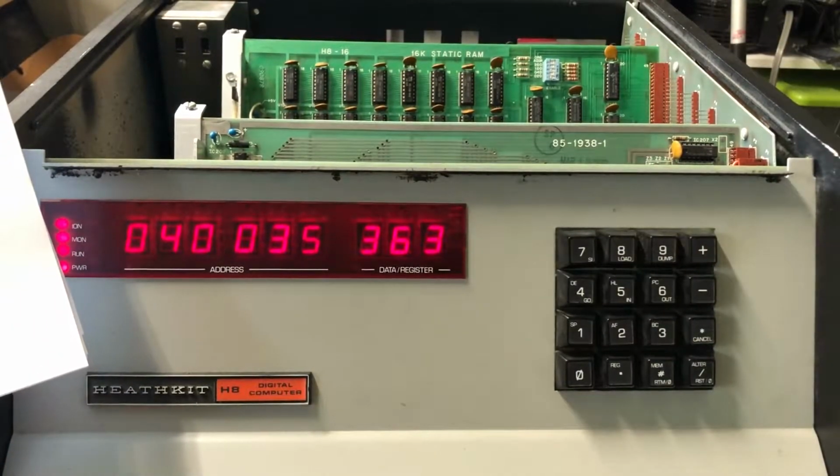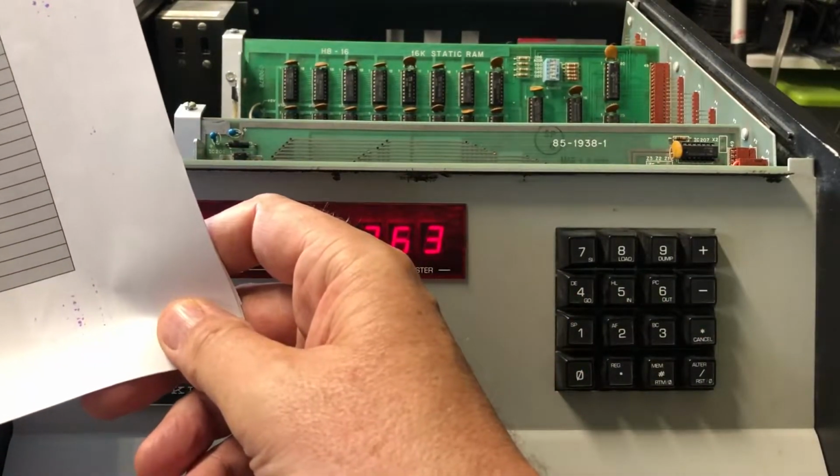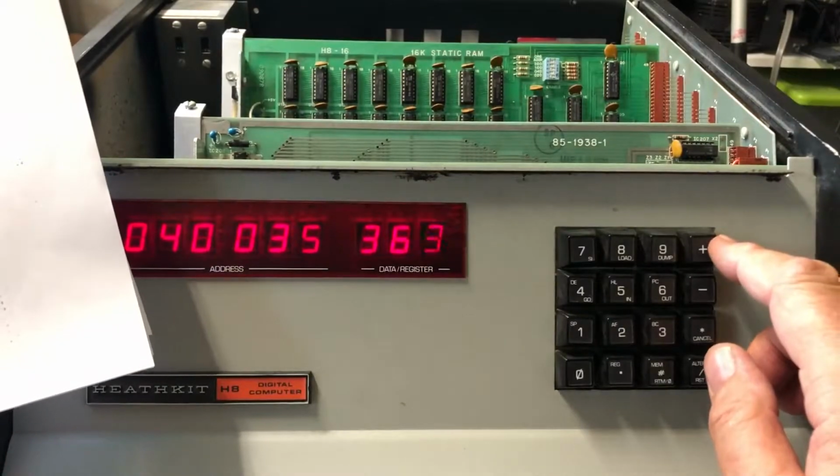Ooh, I just got a low battery warning on the phone here, so I'll have to hurry this piece up and get the phone charged.